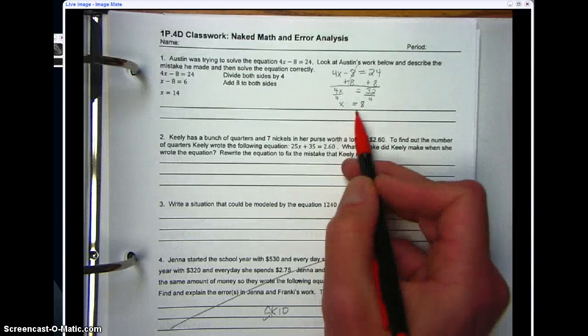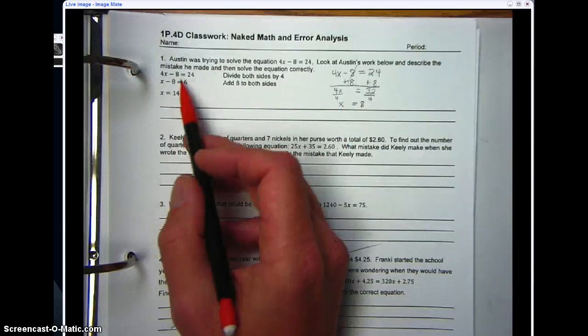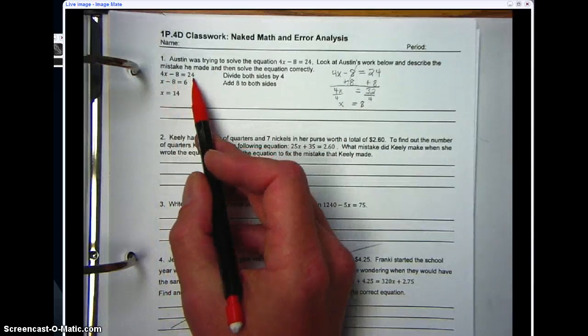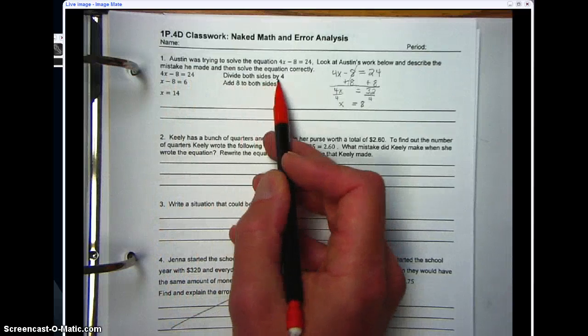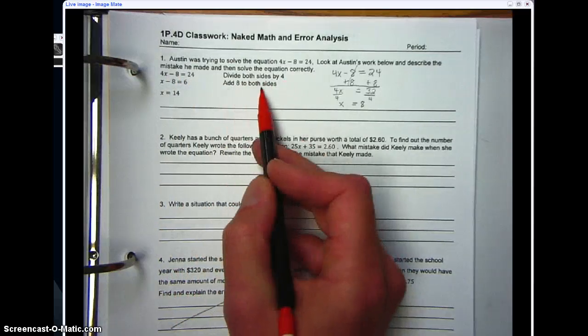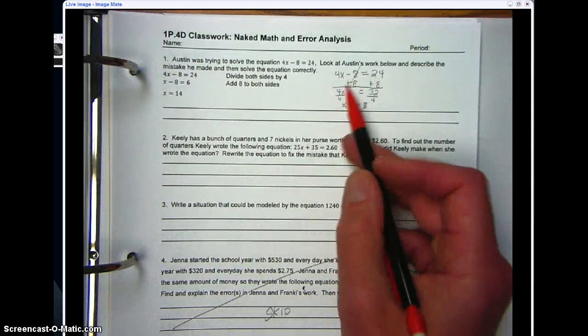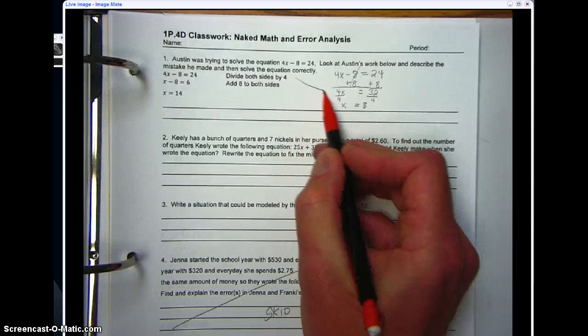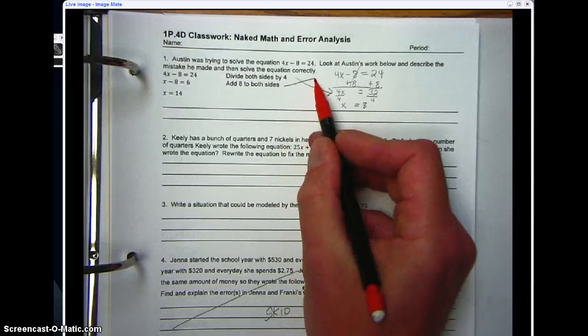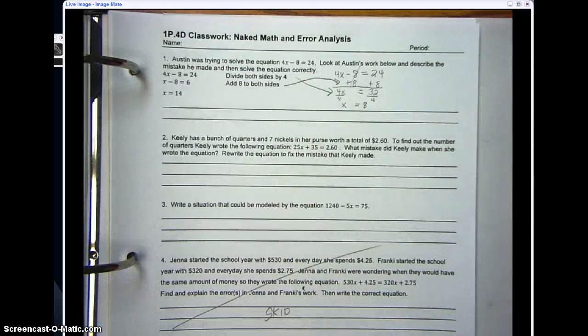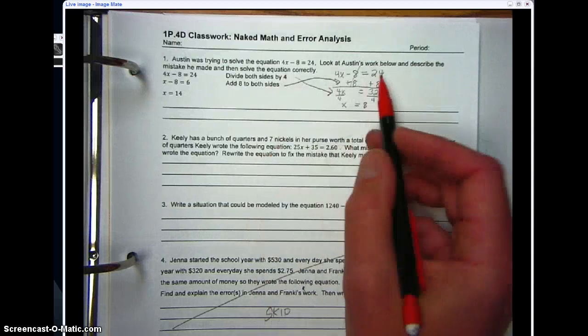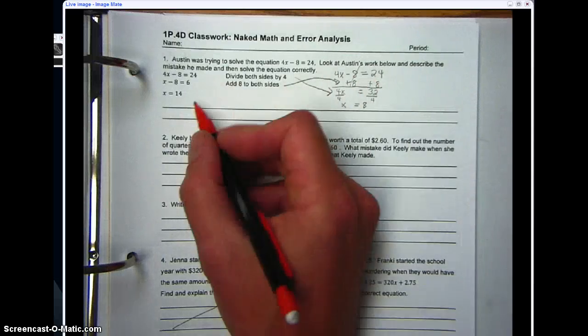So let's compare what we got to what he got over here. So let's see, he had the same thing to start with, then he divided both sides by 4 and then added 8 to both sides. Well, what did we do? Didn't we actually do the exact same thing except in a different order? So we'll describe his mistake.